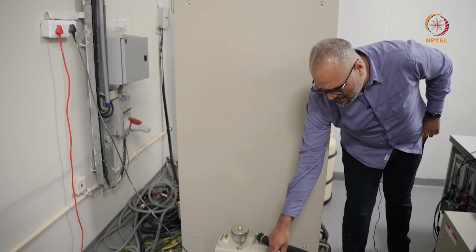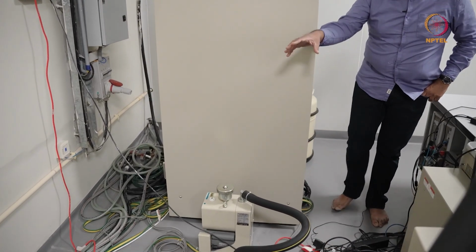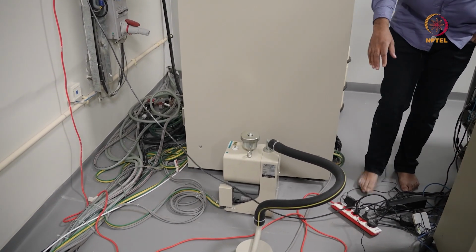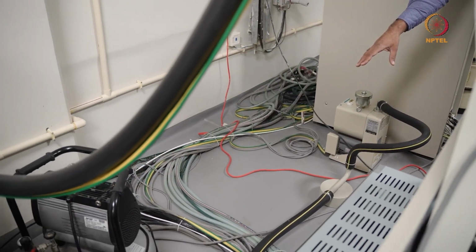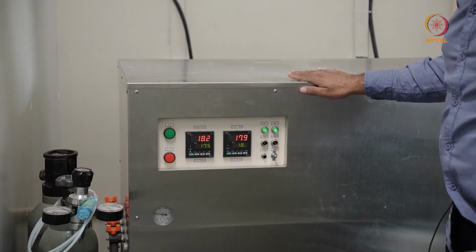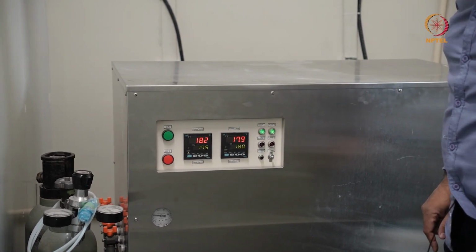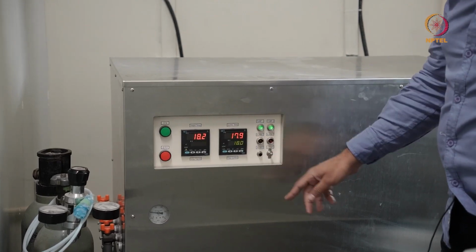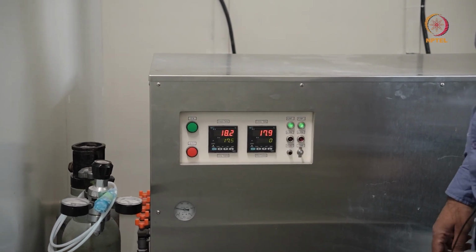There's a little lead block in which the vibrations are damped, and the power console and the tubes here are to supply or circulate chilled water into the microscope column. So if you look at a chiller, this is how a typical chiller connected to an electron microscope, a TEM, looks like. You can see the readings here.